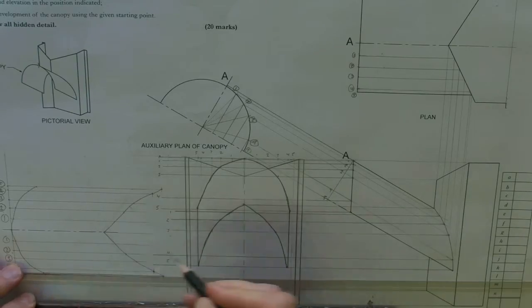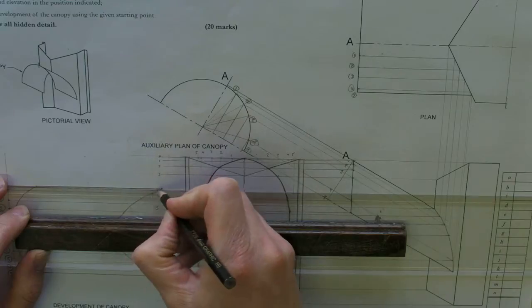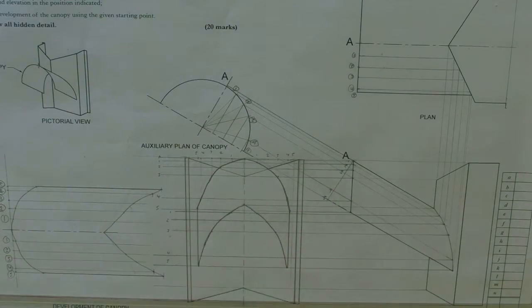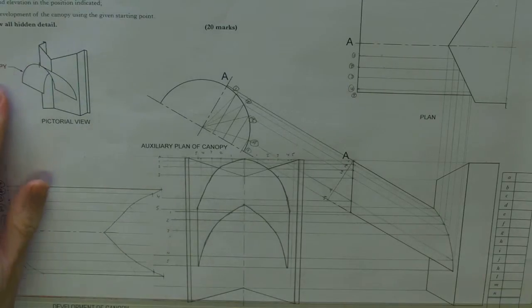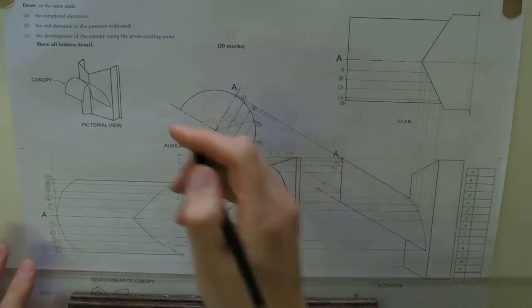If you were to cut that out, that should give you a pretty good representation of what the actual canopy itself looks like. Okay, so that's your new I10 done. I10, remember?